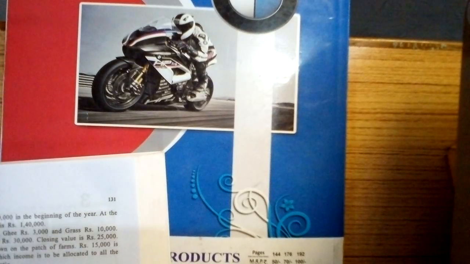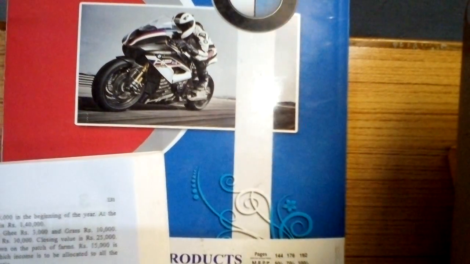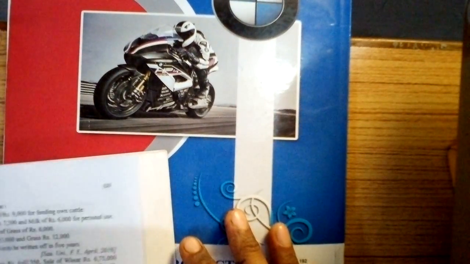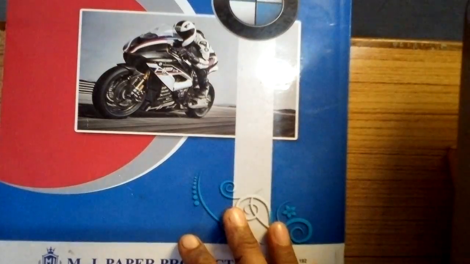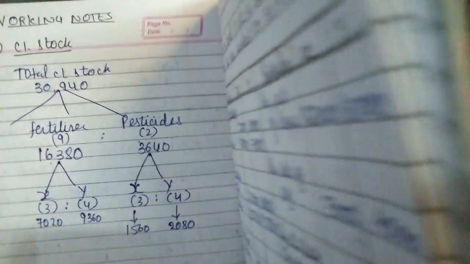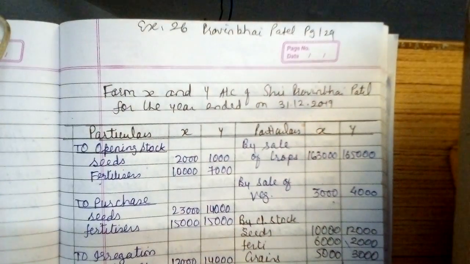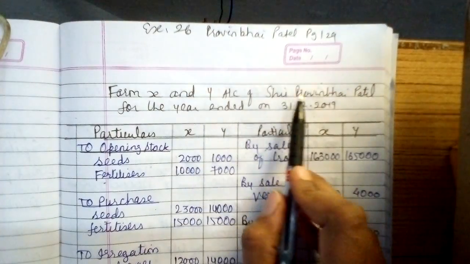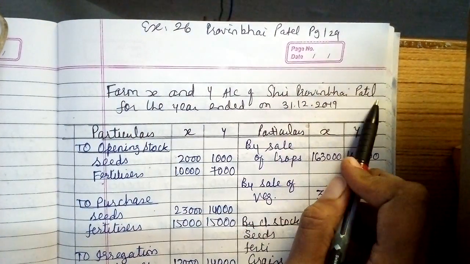Then crop against wages and crop against drawings. Provide depreciation on tractor at 10% and closing valuation of cattle is 28,000. Right? So this is your example. So now let us move towards the solution. I am just showing how I prepared the ledgers. This is my first page of this example. Farm X and farm Y account of Shri Praveen Bhai Patel.